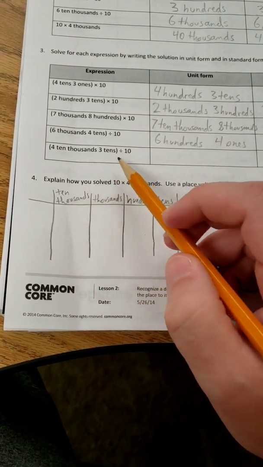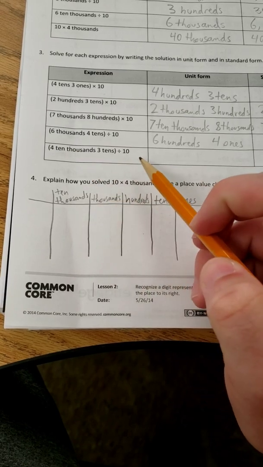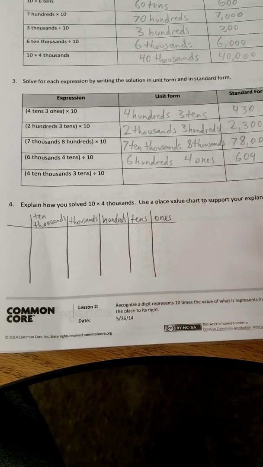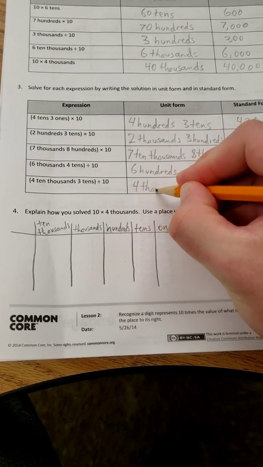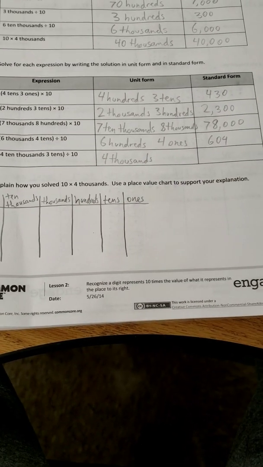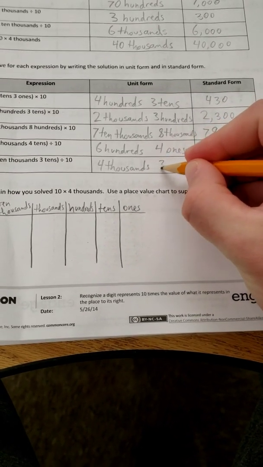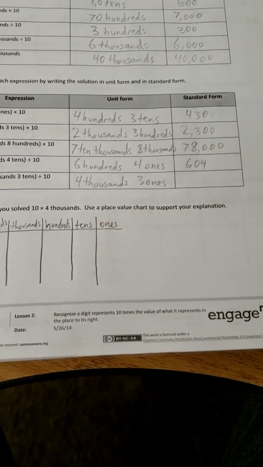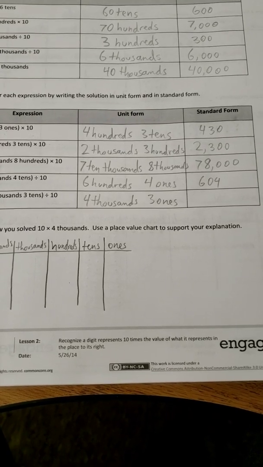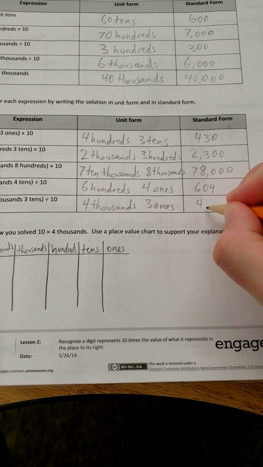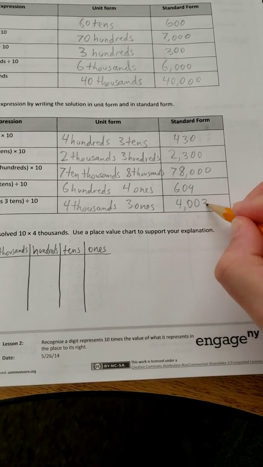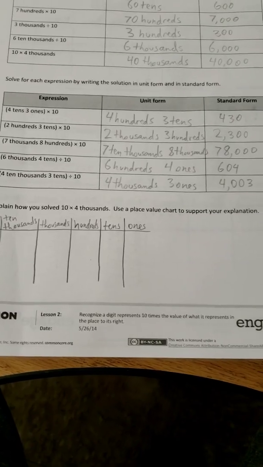4 10,000s, 3 tens divided by 10. 4 10,000s divided by 10, we would go one space to the right in the place value chart, and it would be 4,000s. And then 3 tens divided by 10 would be 3 ones. Okay, 4,000s, 3 ones. 4,000s, 4 in the thousands place, nothing in the hundreds place, nothing in the tens place, 3 in the ones place. Okay?